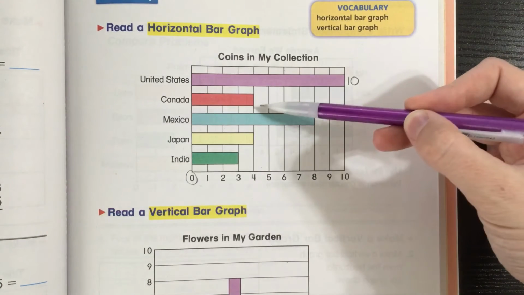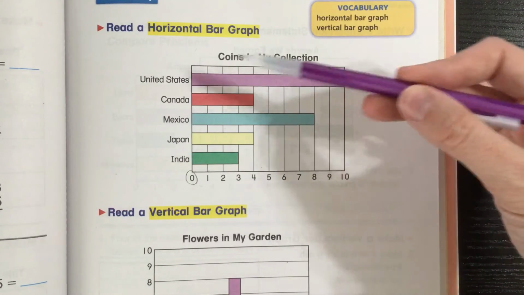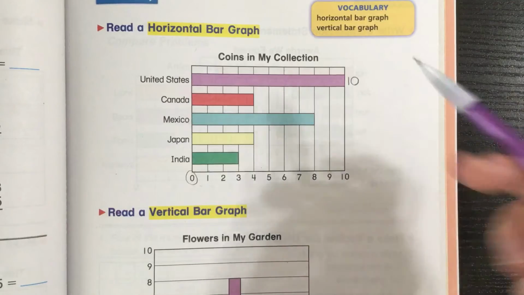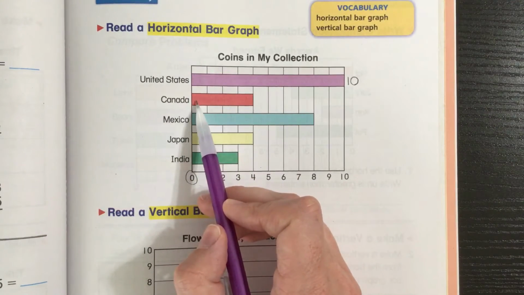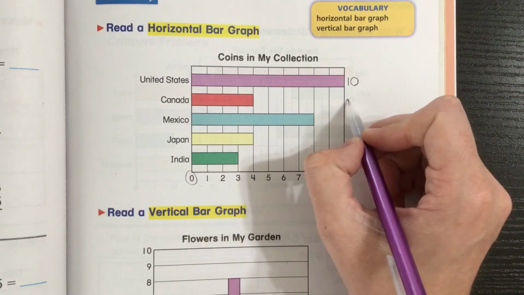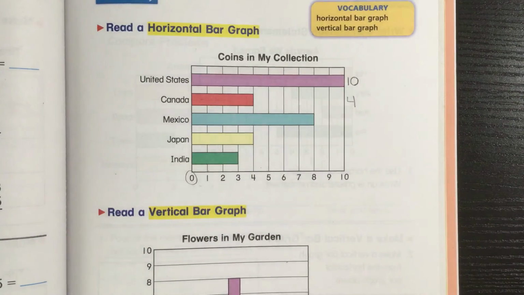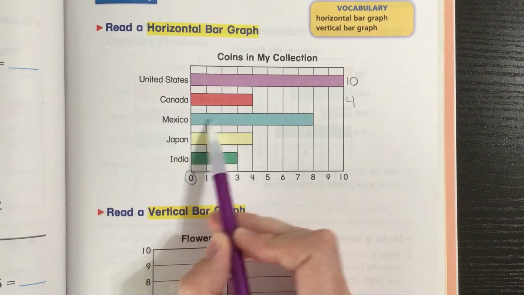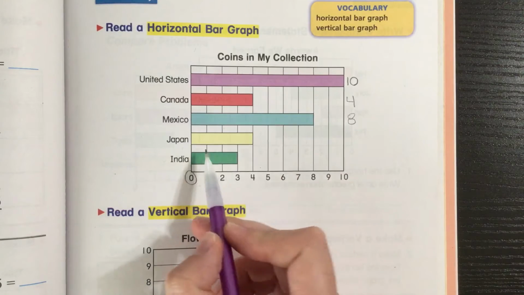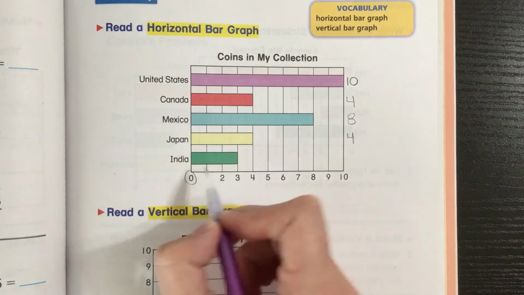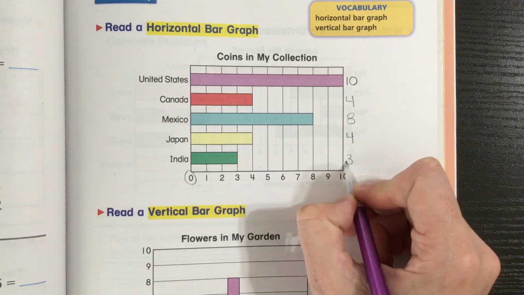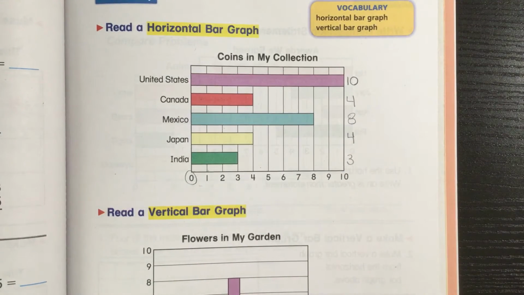You should have said that Canada has 4 coins because the bar goes up to the line. That's 4. You could also count how many spaces are colored in. 1, 2, 3, 4. So there are 4 coins from Canada. Let's go ahead and write the number of coins next to each bar. That's going to make it easier for us to be able to answer questions about the graph. So I look at Mexico, 8, Japan, 4, India, 3. Now I'm all ready to answer questions about this graph.